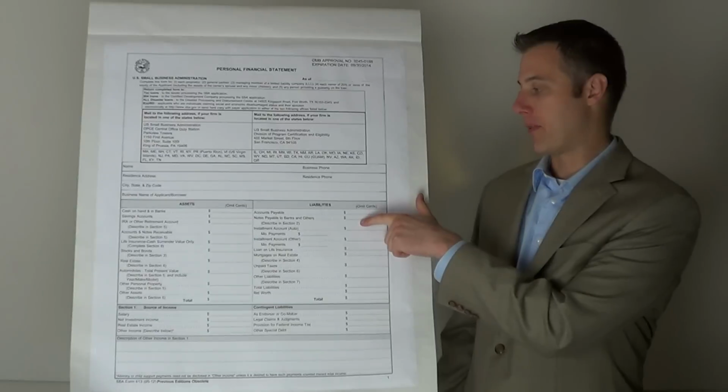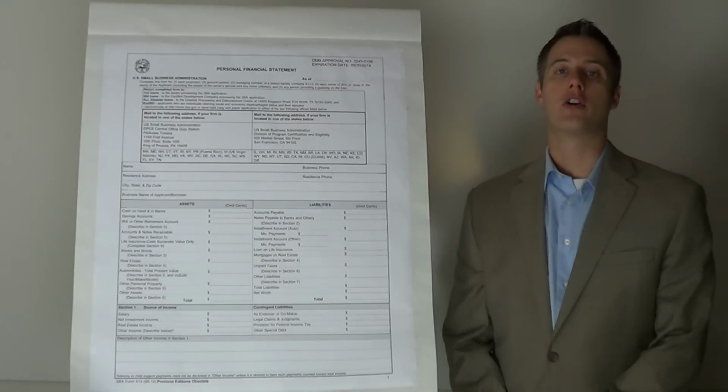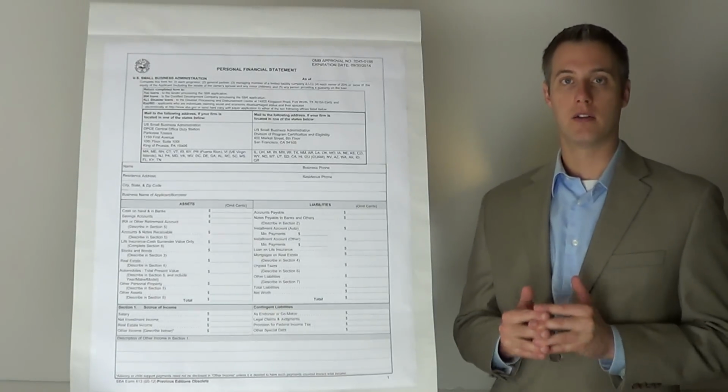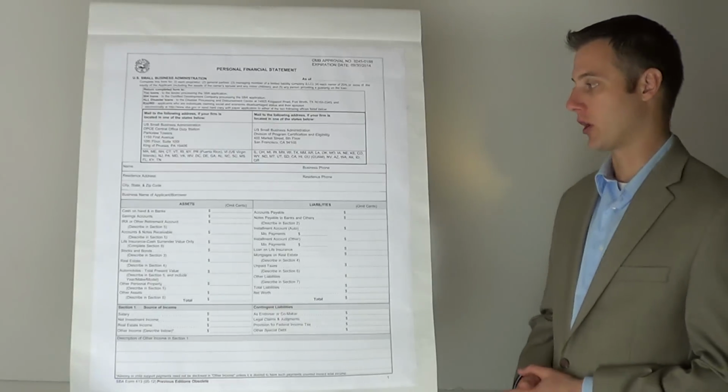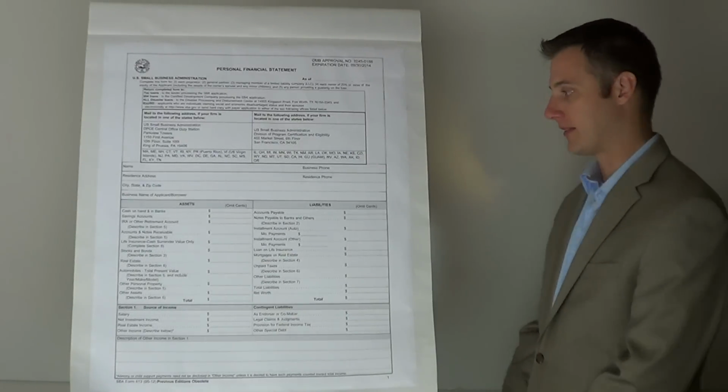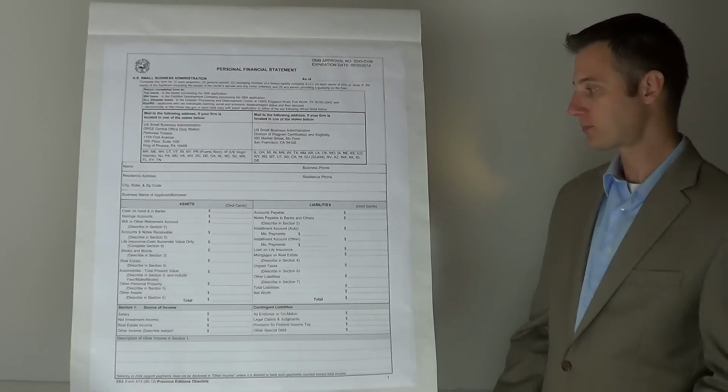Notes payable to banks and others, that's all your credit cards, your personal lines of credit, all the bank lines of credit debt is going to go here. So you're going to get the total amount, that total balance, and list that in the second line there.